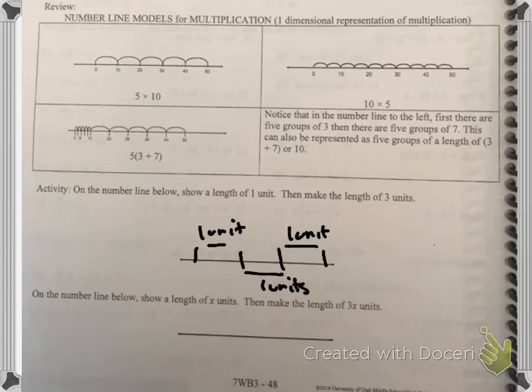So on the next number line, we're going to show a length of x units. X is just an arbitrary length. This distance between these two tick marks is x. Now if I want to make 3 x's of the same distance, I just have that. So keep that in mind as we go through these next examples.